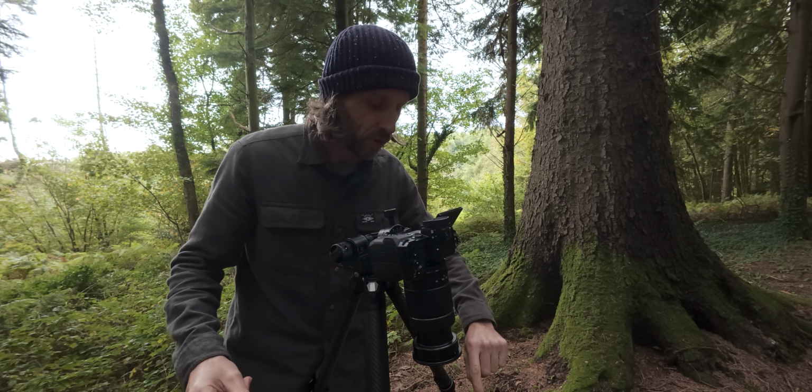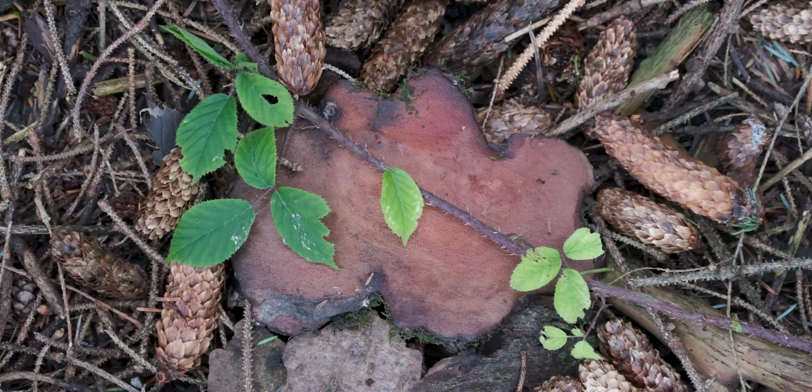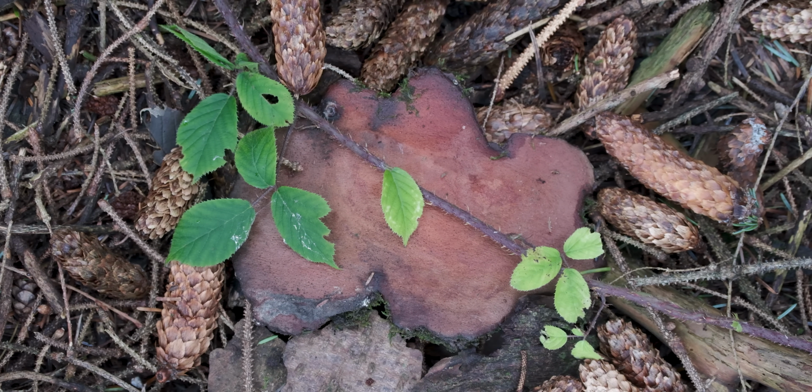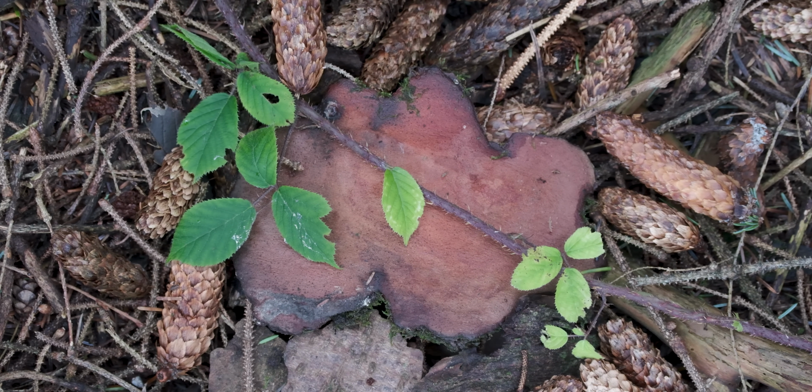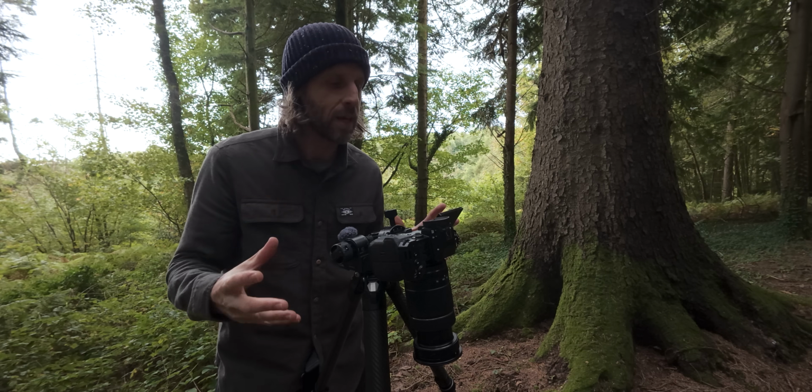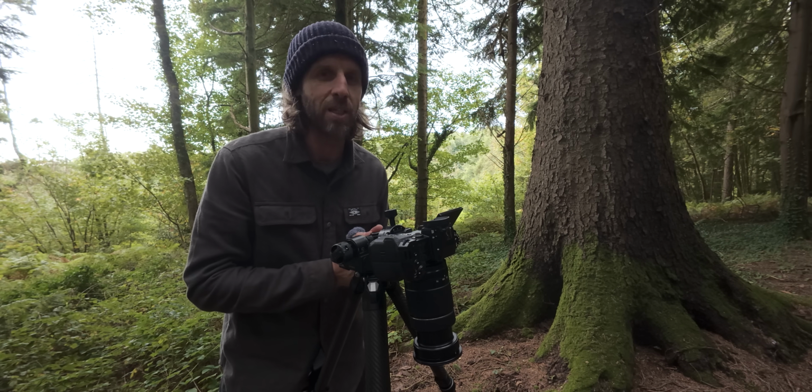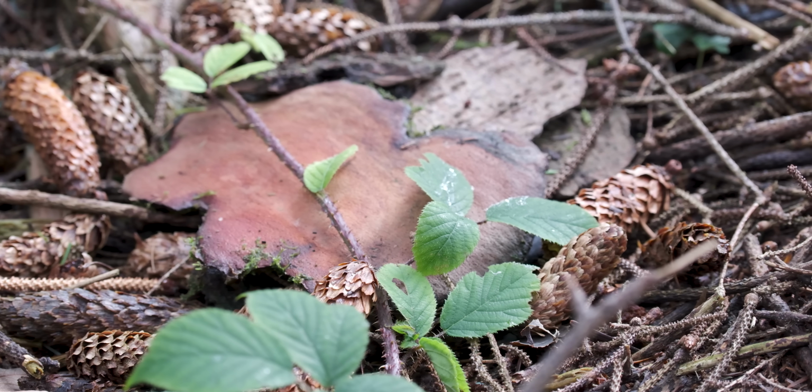And there's a bramble vine running through the centre of it with these wonderful bright green leaves, which is great. And then there's a splattering of pine cones around the edge of it as well, which I think adds a little bit of depth and texture to the scene as well. So I'm going to take this shot.